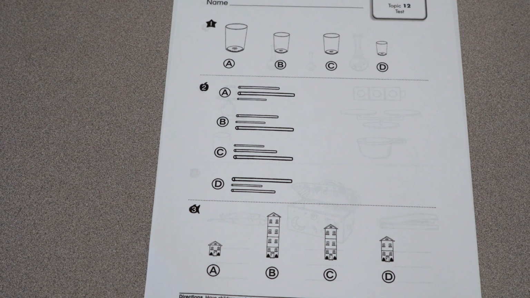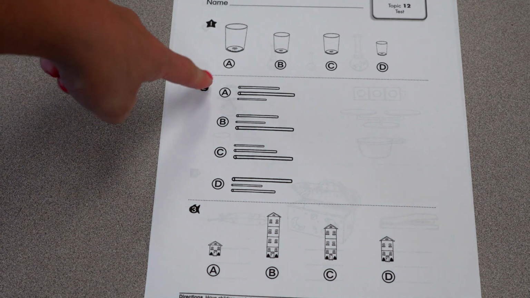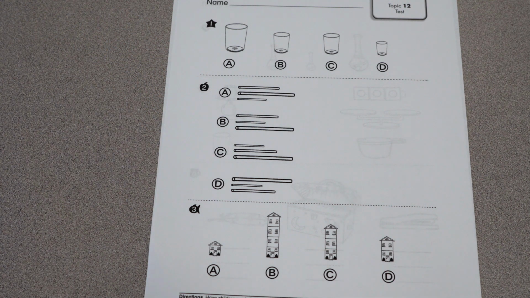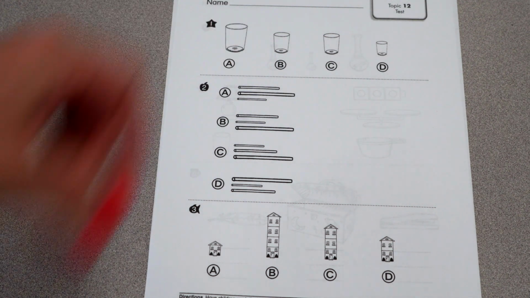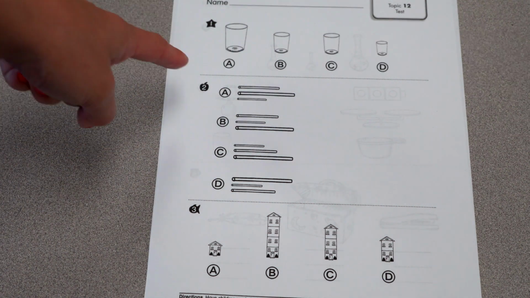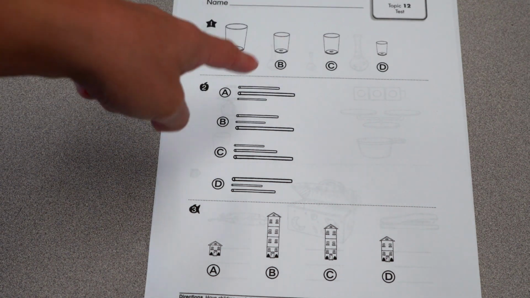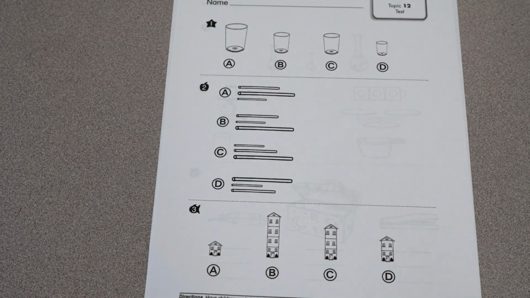For number 2, which shows the straws in order from shortest to longest? So you have 4 groups of straws. Which group has the straws in order from shortest to longest? Which one put them in that order?